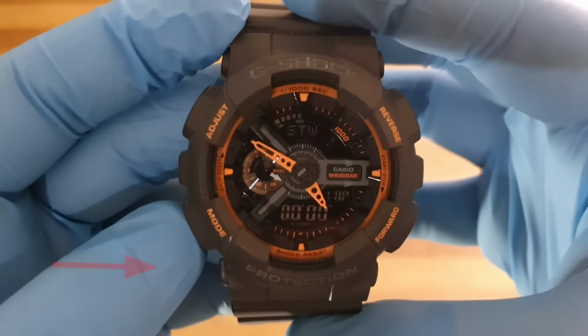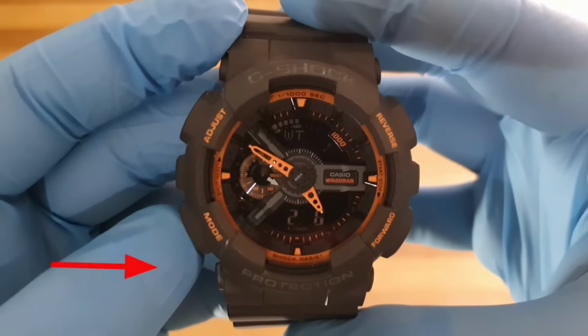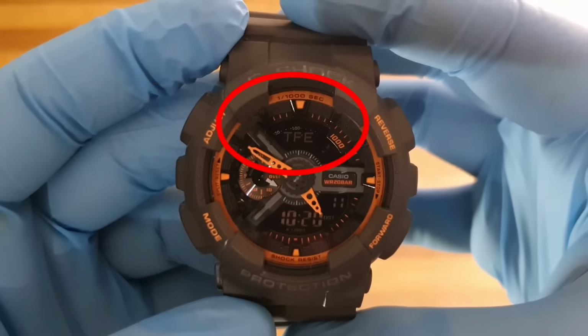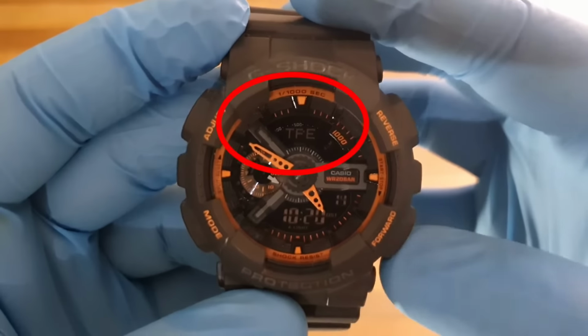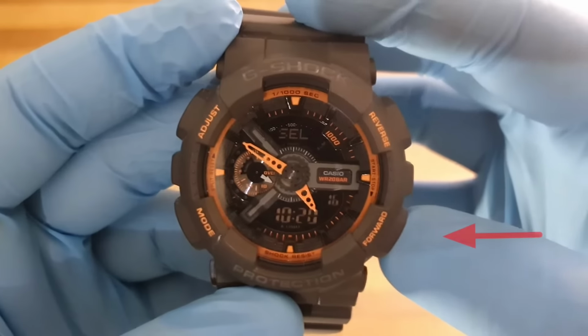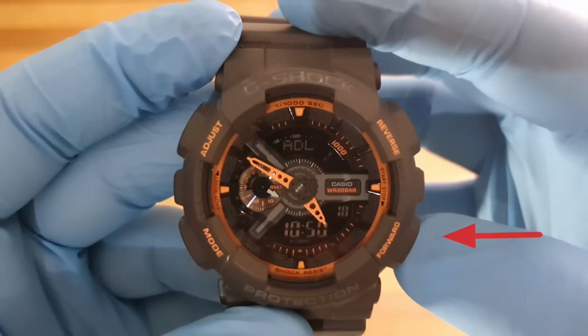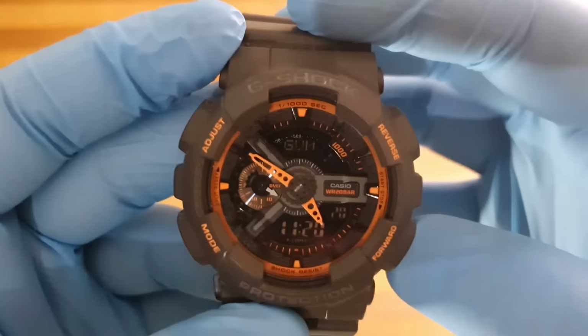Press the mode button a few times until you see WT on the screen. Your watch is now in world time mode. Press the forward button a few times until you find the city that you want your watch to be set in.